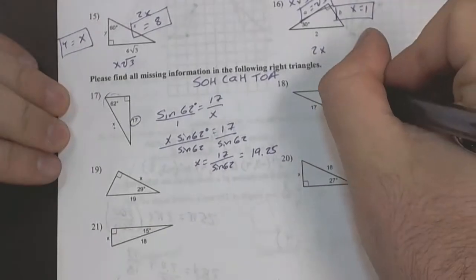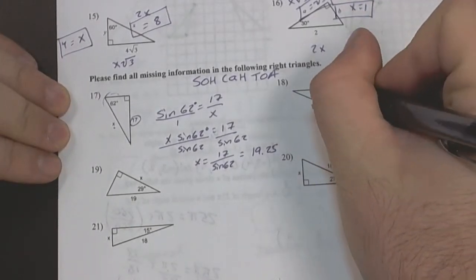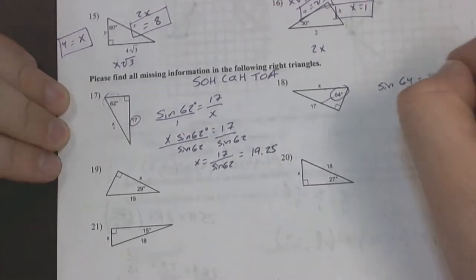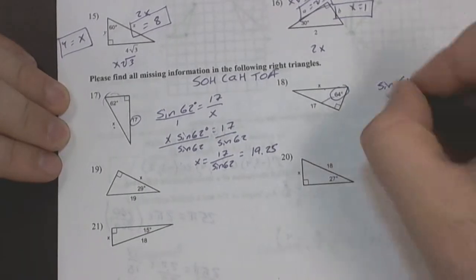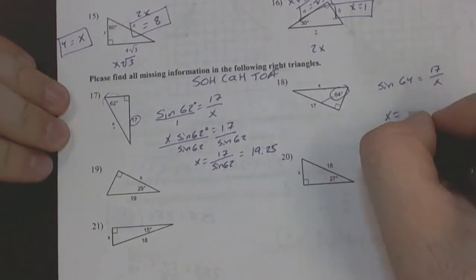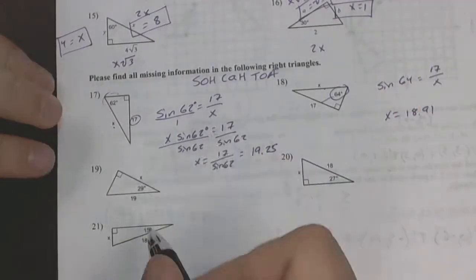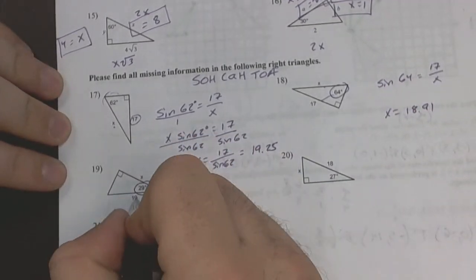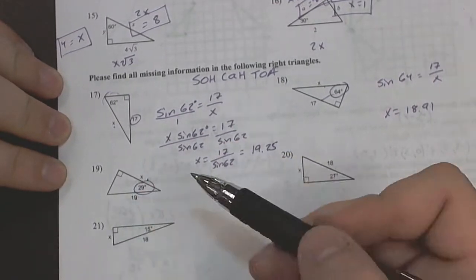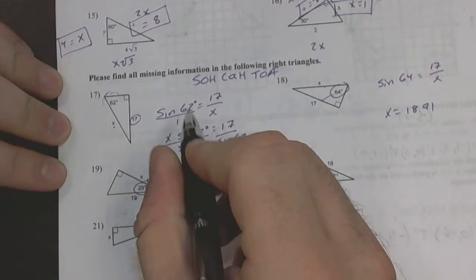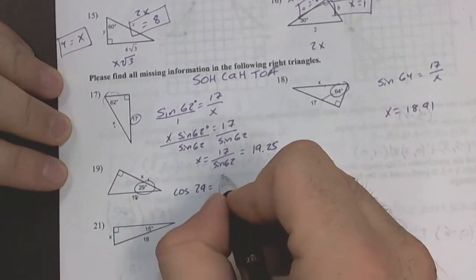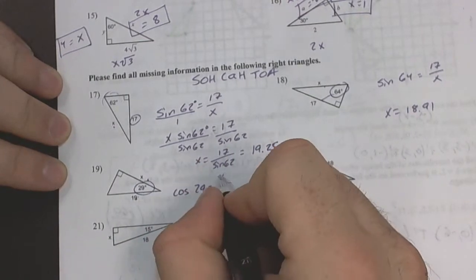17, 18, I've got 64 degrees. I've again got opposite and hypotenuse. So sine of 64 degrees is equal to opposite over hypotenuse. Cross multiply again, work that out, and I end up with x is equal to 18.91. Here, I've got 29 degrees. I've got adjacent now and hypotenuse. x is the adjacent, hypotenuse is 19. So the cosine of 29 degrees is equal to adjacent x over hypotenuse.